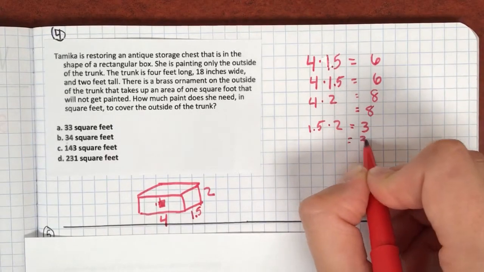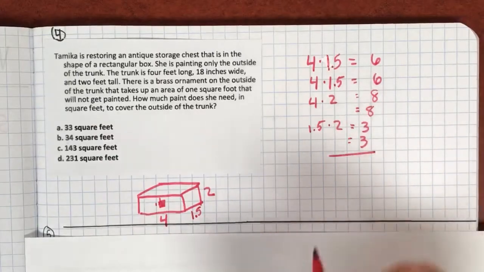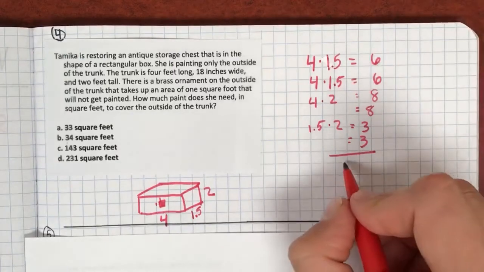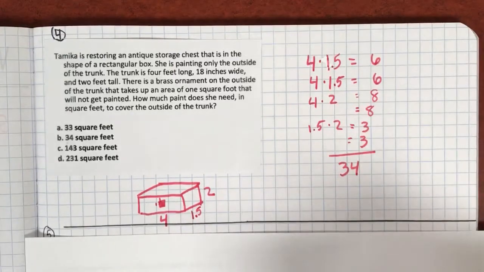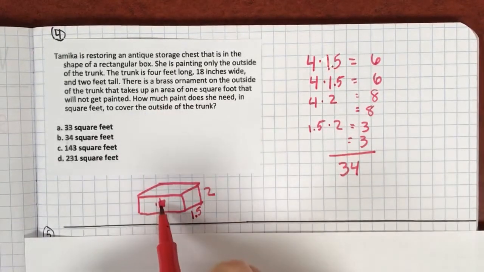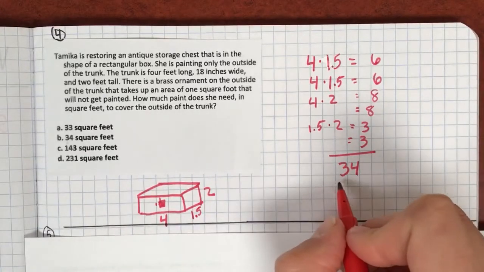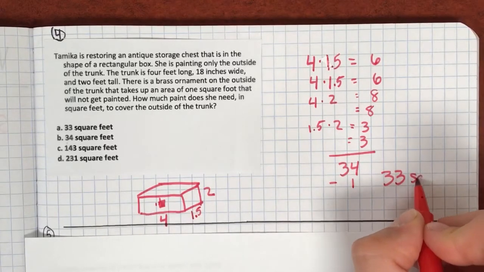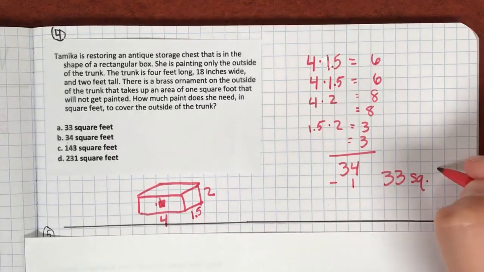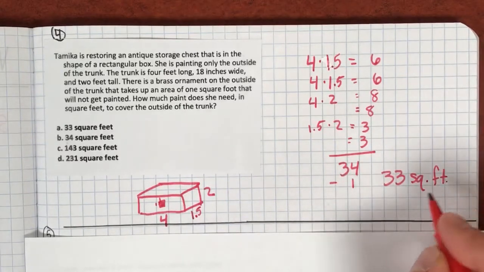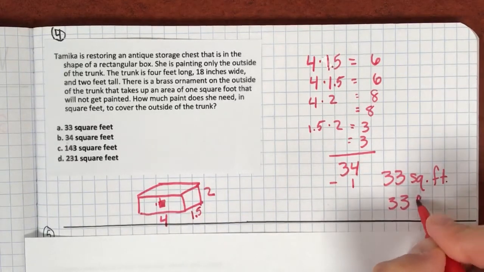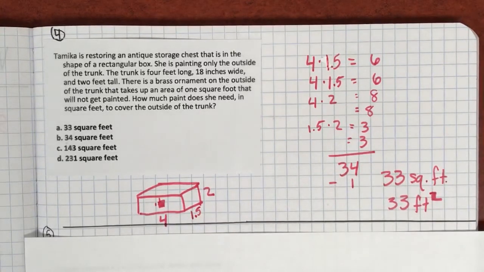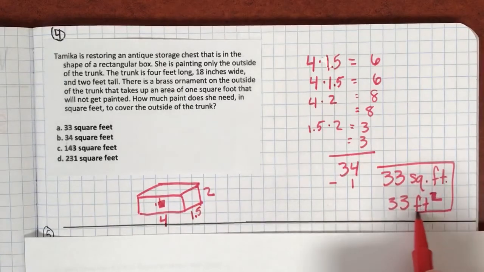All right, so we can add all these numbers up. 6, 6, 8, 8, 3, and 3. Okay, and we get 34 square feet. Well, remember it says we've got this little brass ornament that takes up 1 foot. So subtract that 1 foot, and we get 33 square feet. And you can write square feet written out, or you could just say 33 feet squared. Okay, either of those will be acceptable answers.